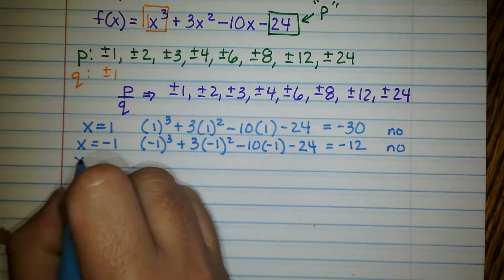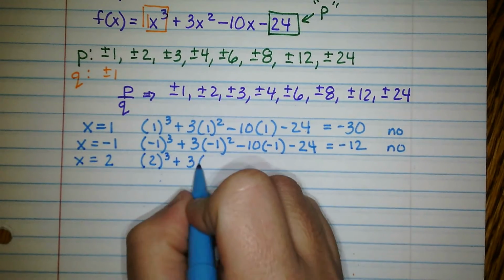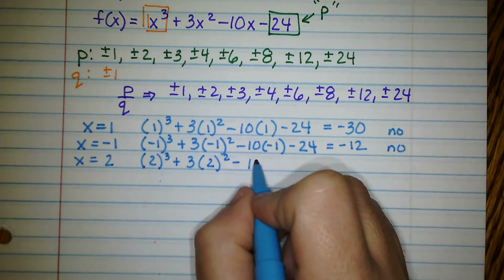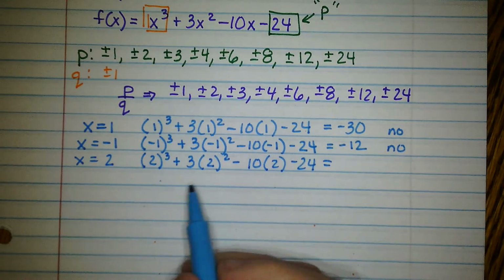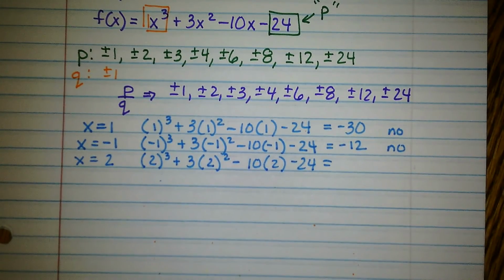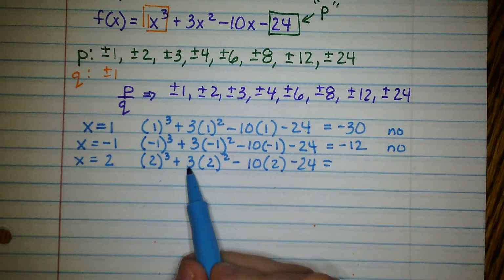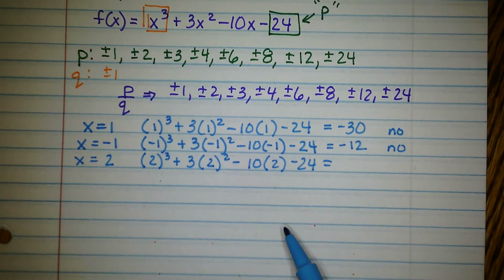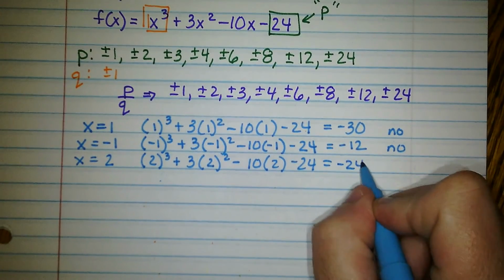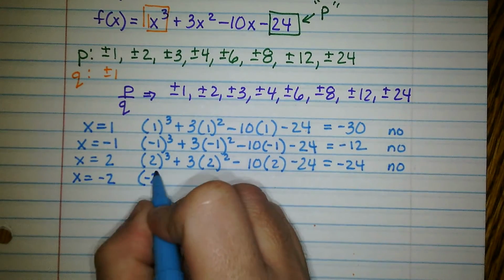Let's try 2. I'm telling you, this is all just trying to find one of them that works so that we can get a depressed polynomial. These are getting bigger numbers, so I have to actually write them down. I usually just put them in the calculator to hold them. This is 8. This is 4 times 3 is 12. This is minus 20. And this is minus 24. Nope, that's a negative 24. Good grief, I hope we get one with negative 2.